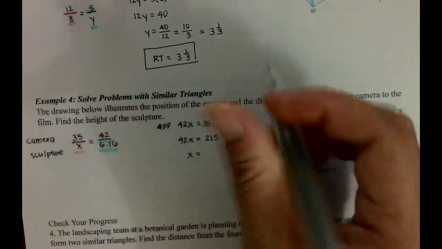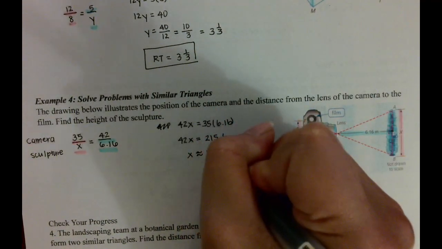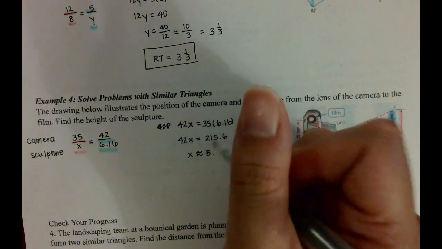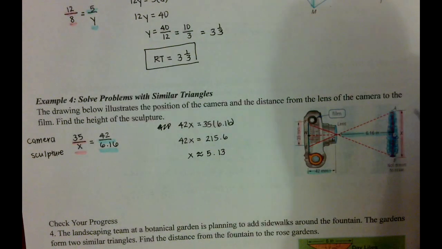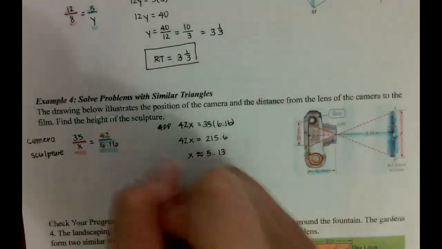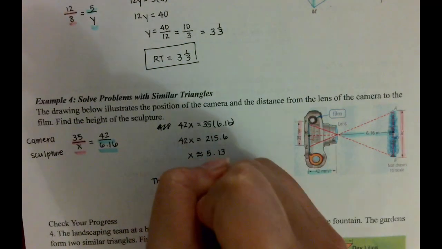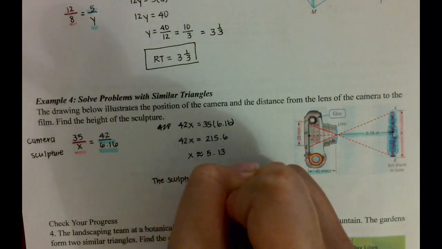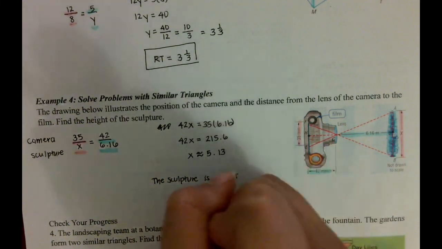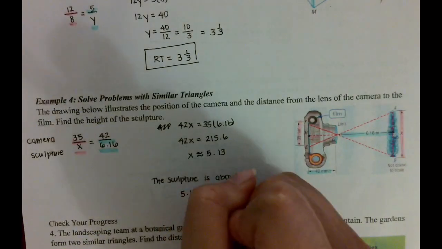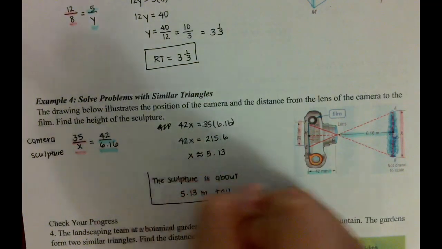And this is approximately 5.13. Right? And so since this was in meters, the sculpture is about 5.13 meters tall. There you go.